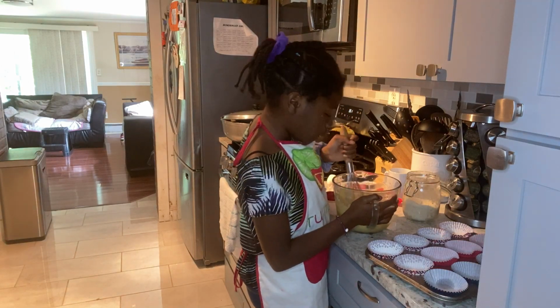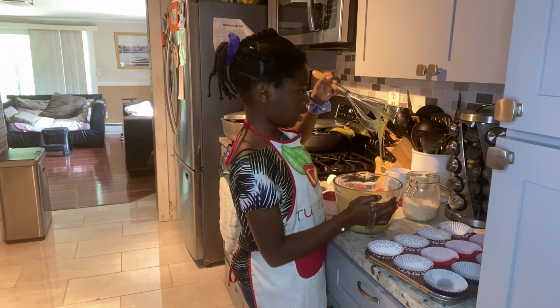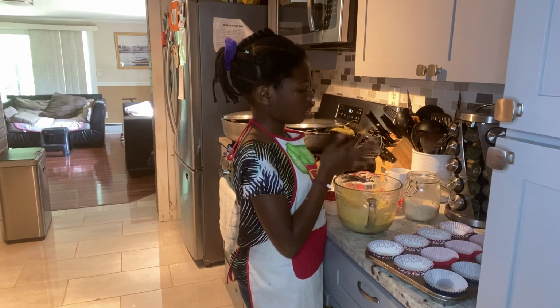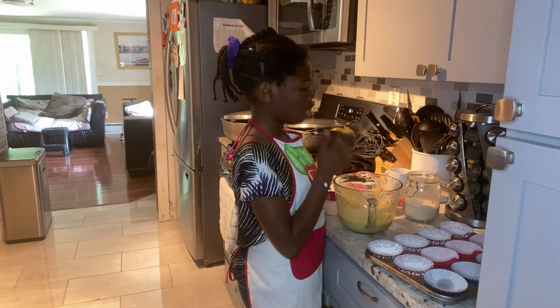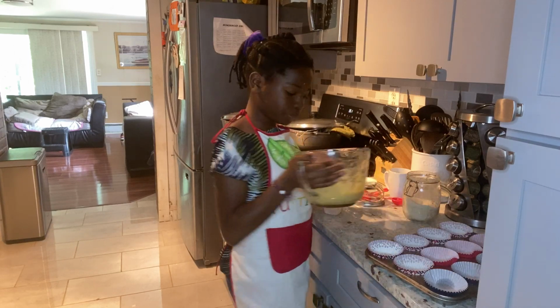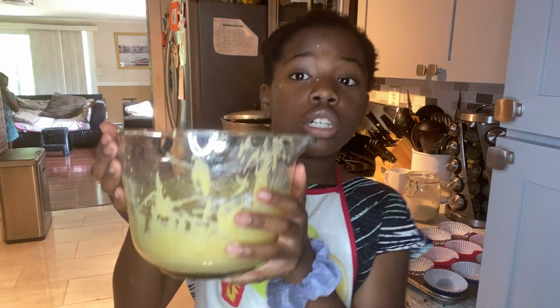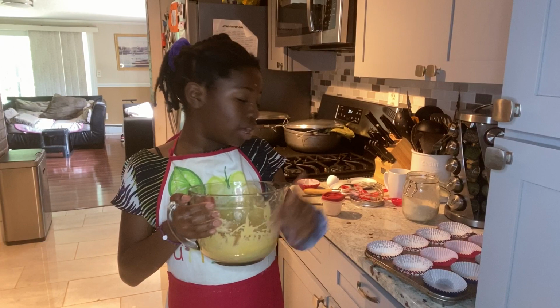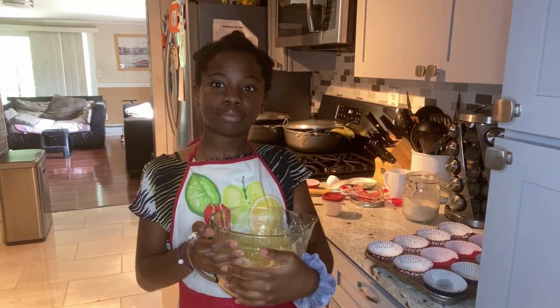Still beating. Okay, now it's all done. Then you just let this hang. Then you can taste it. Okay, now we got our batter, and we are going to put this into the cupcake tins.